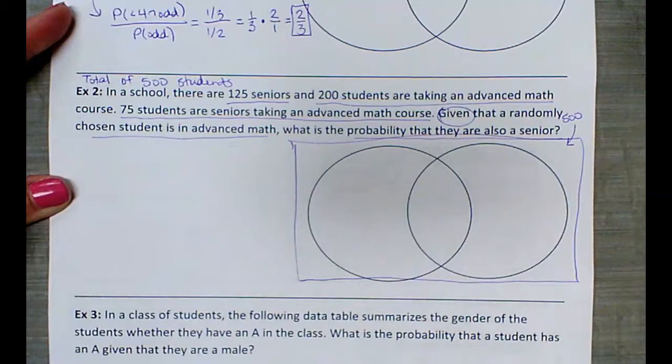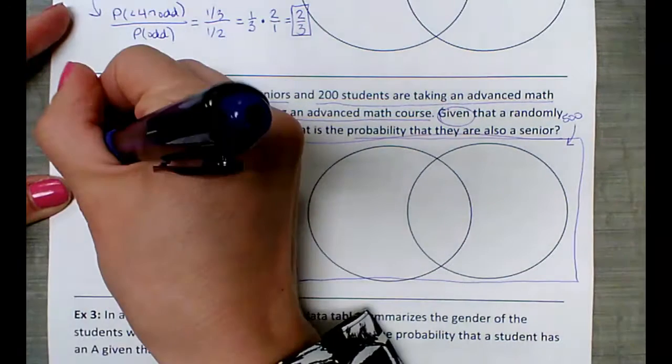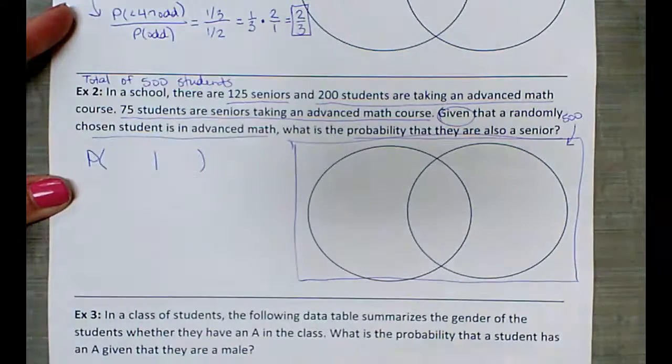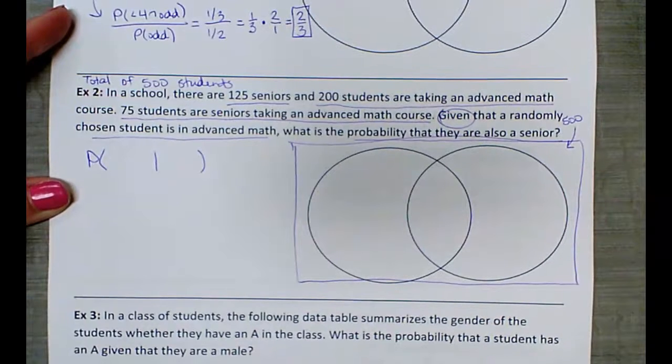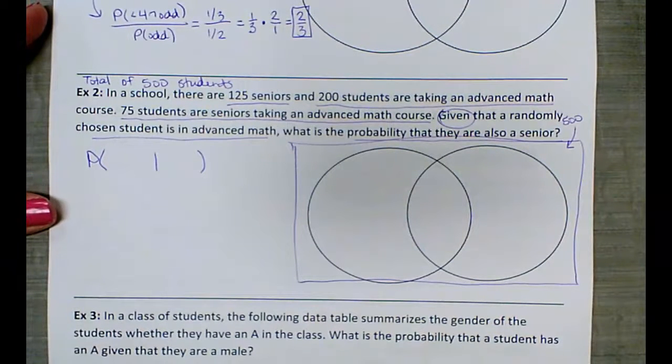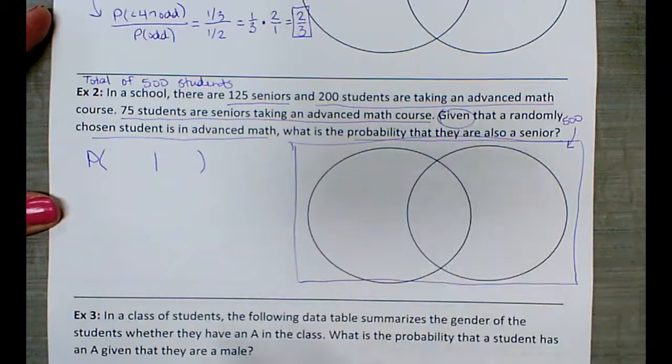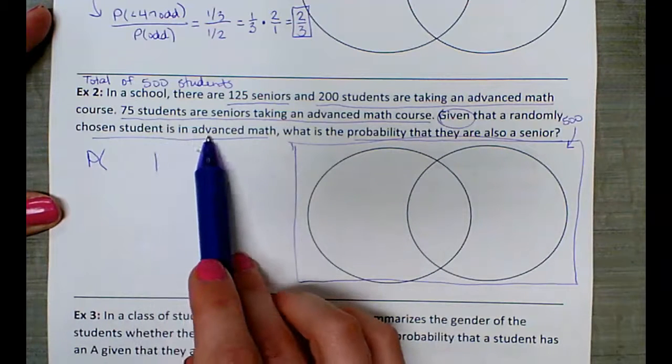So we need to reorganize this so that we're finding the probability of something given something else. So read the last sentence. What is it that is given? What event is given? The fact that they're in advanced math or the fact that they're a senior? It says given that the randomly chosen student is in advanced math.